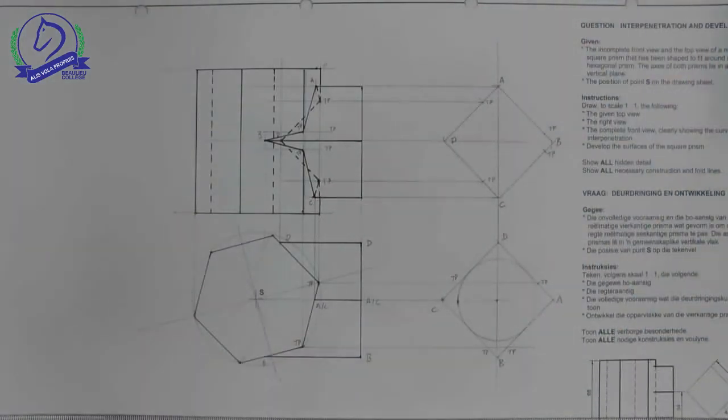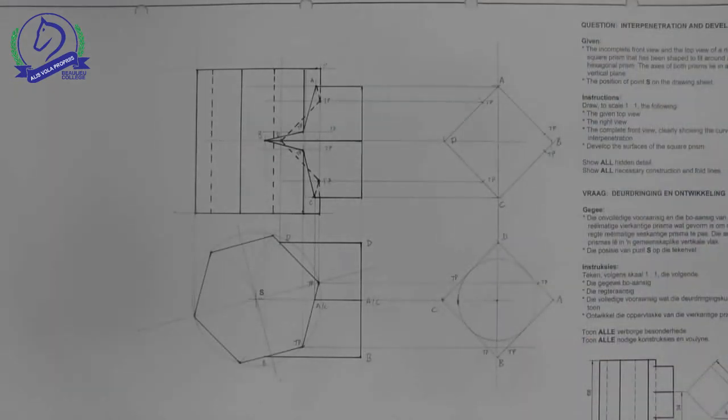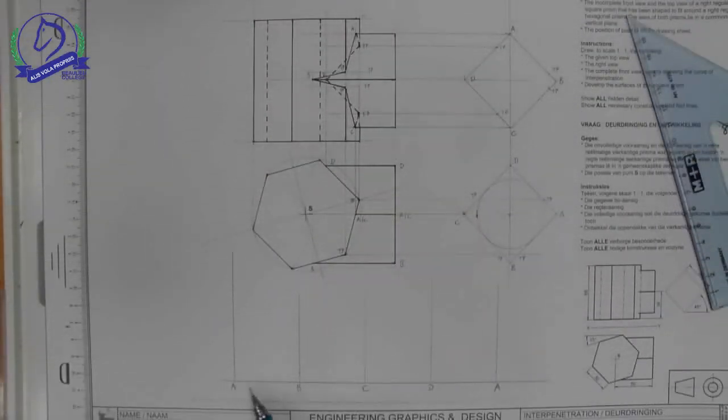Next, they've asked us to develop the square prism. What I'm going to do is take our shape, turn it, and draw it in the space down at the bottom here. I've marked off the length of my square prism as the branch pipe. It was a length of 38 for those 4 different components.